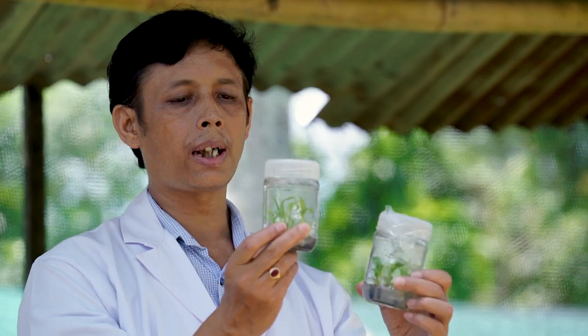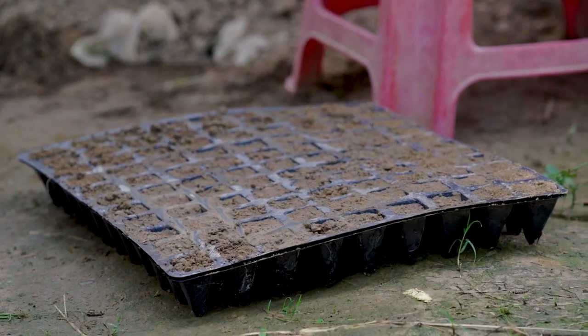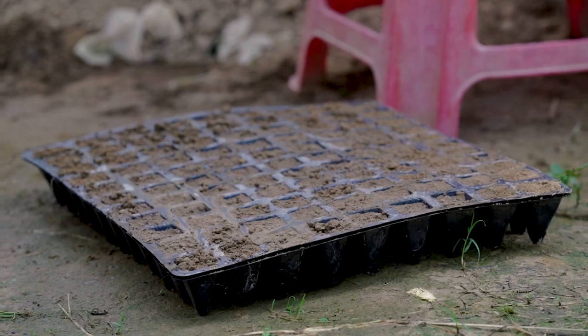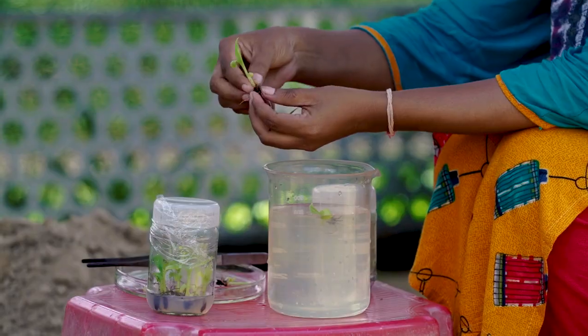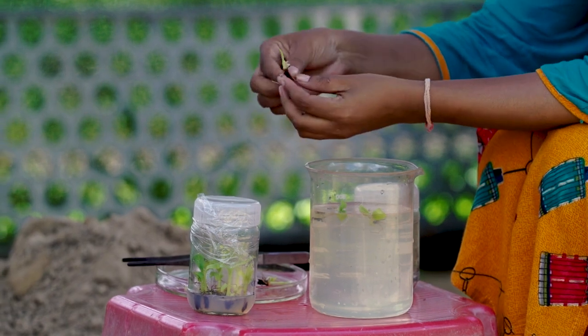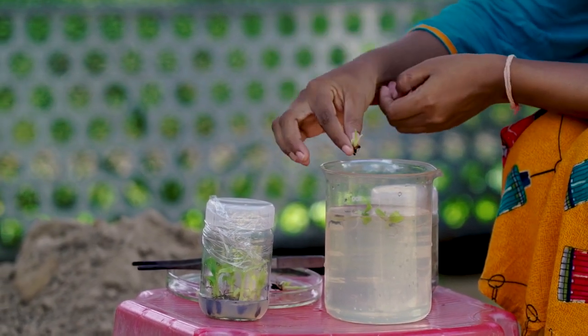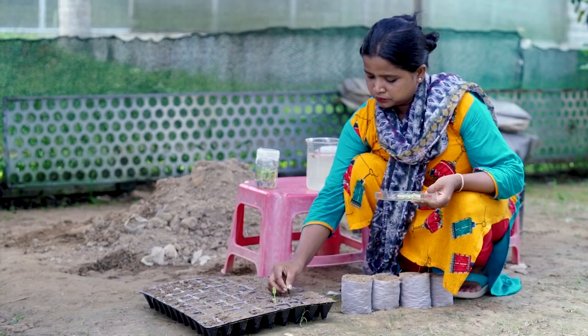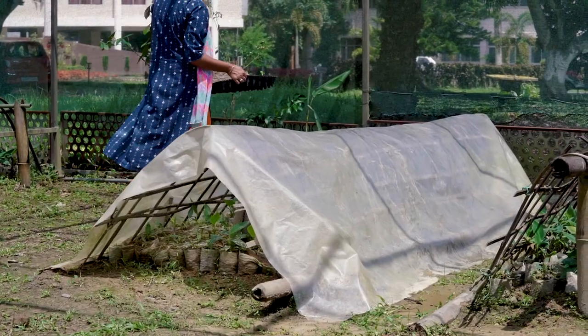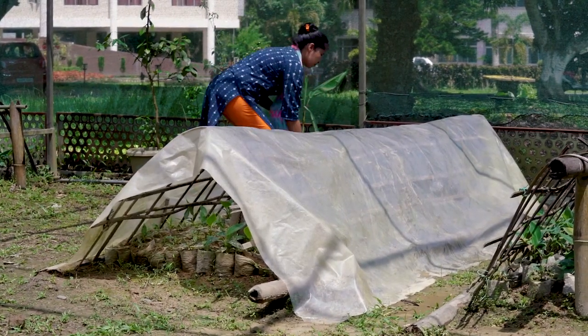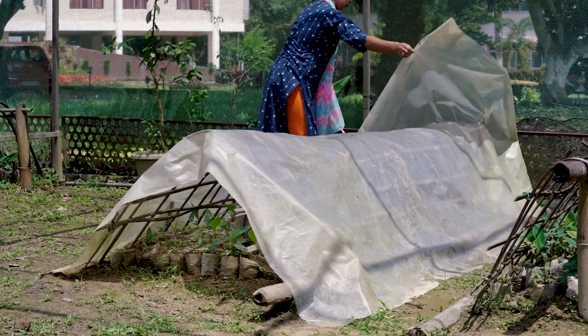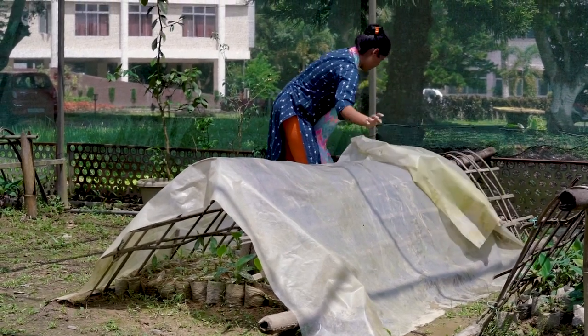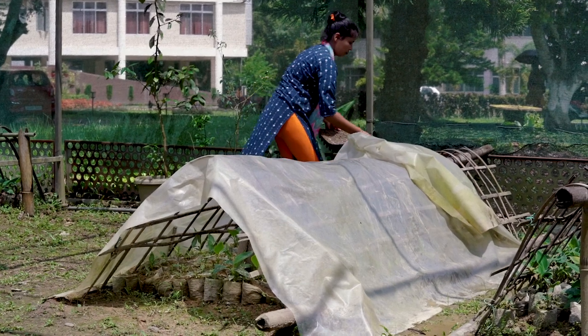Primary hardening is carried out in cocopeat trays, where we use cocopeat as a potting mixture. Once we take the plants out of the glass jar, they are washed with water so that no media remains on the plants. Then these are transferred into cocopeat trays, and these trays are kept in the polytunnels for 15 to 20 days so that the plants become acclimatized to the normal environmental conditions.